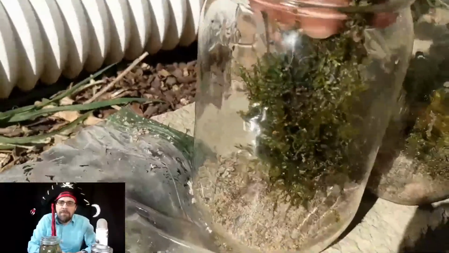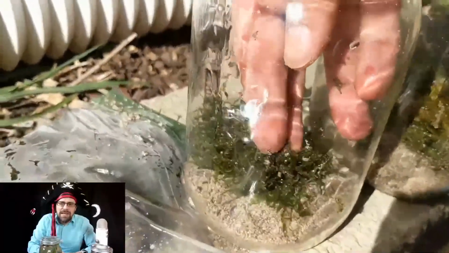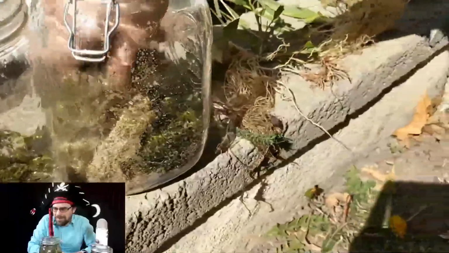Next, we put some of our moss in. Look how slimy that is. We're sitting in the river water.